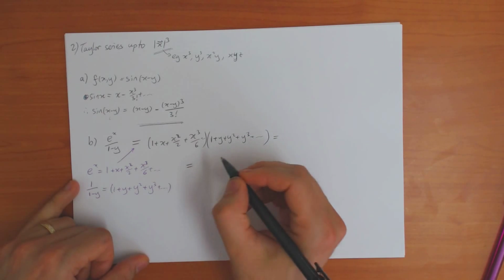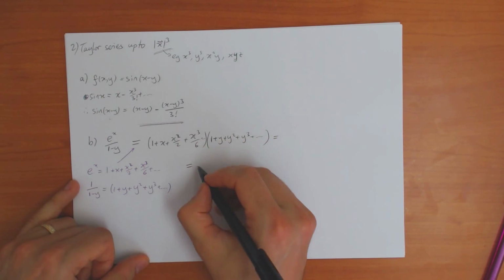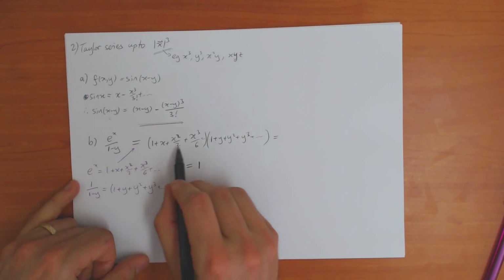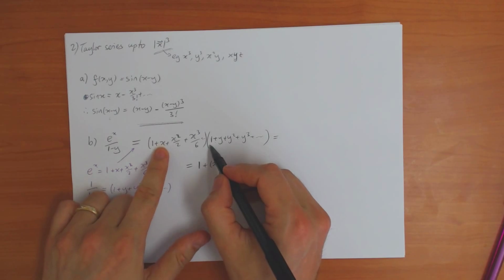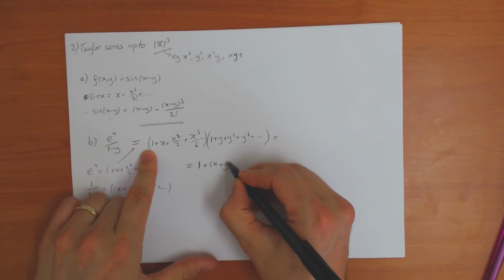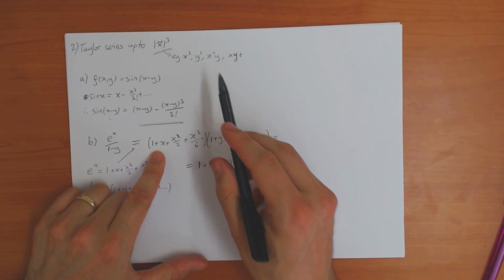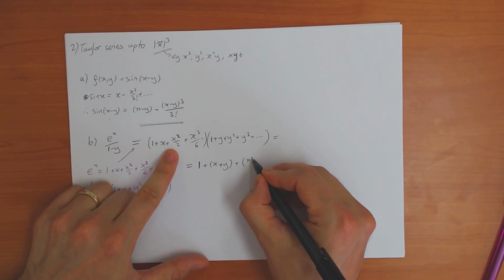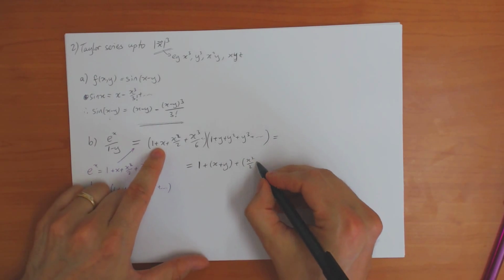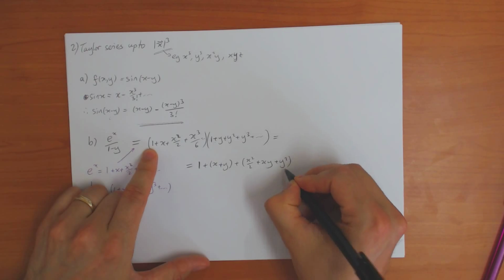Okay, so putting everything together, the constant term is just 1 times 1. The linear terms is just x from here and y from there, so x plus y. The second order terms, the squared terms, is x squared over 2 from there, then xy from there, and then y squared from there.